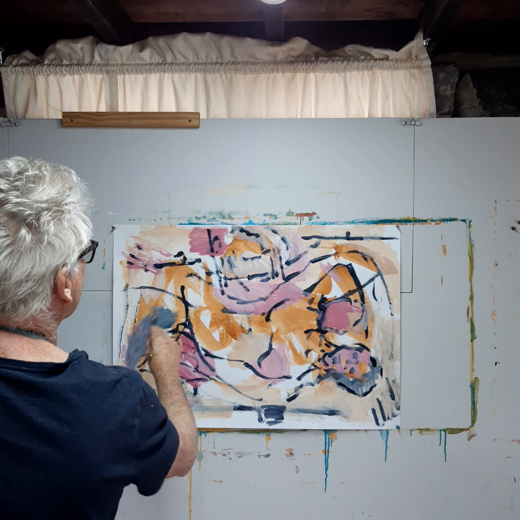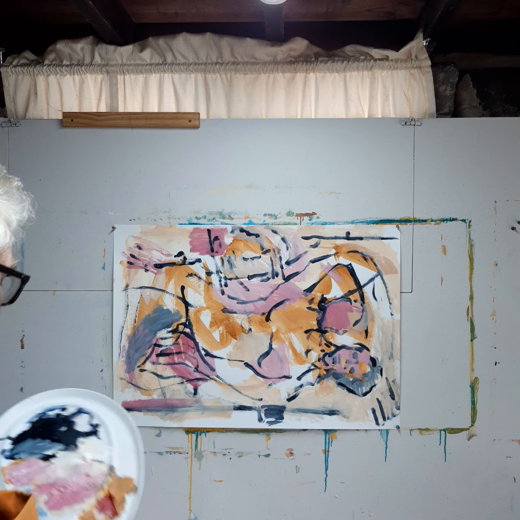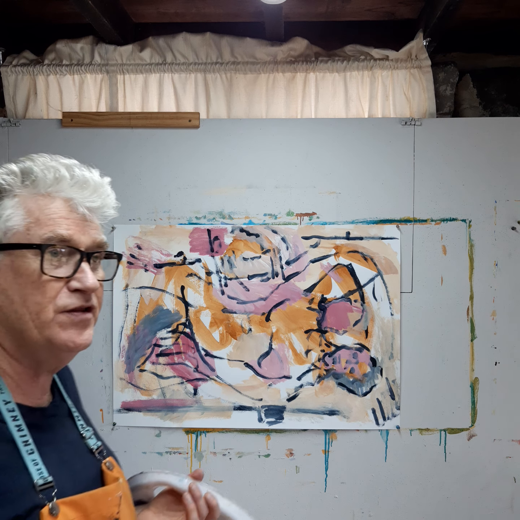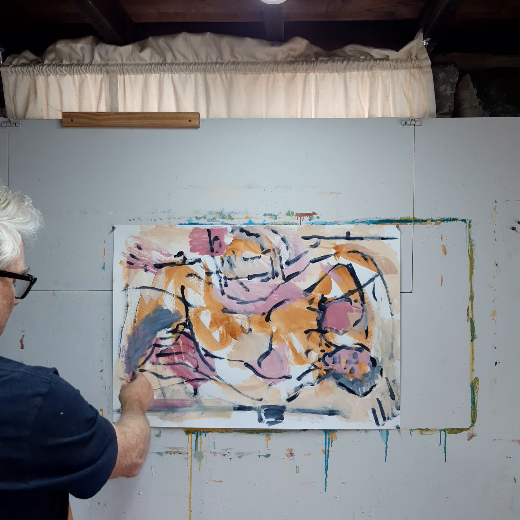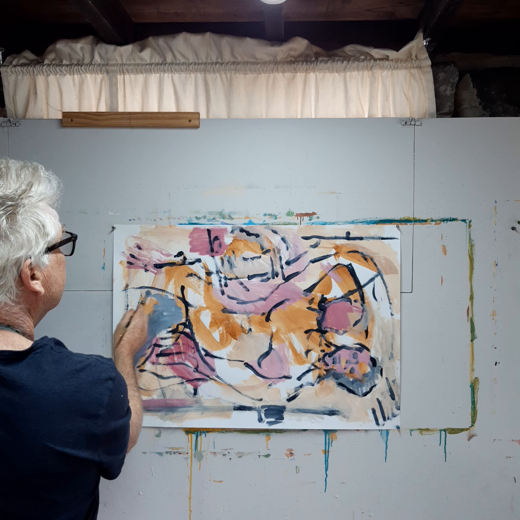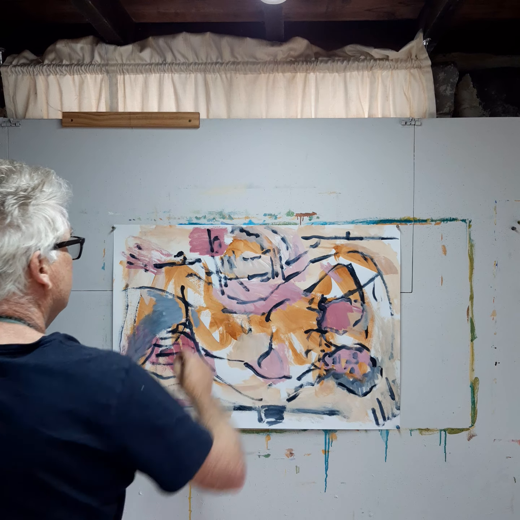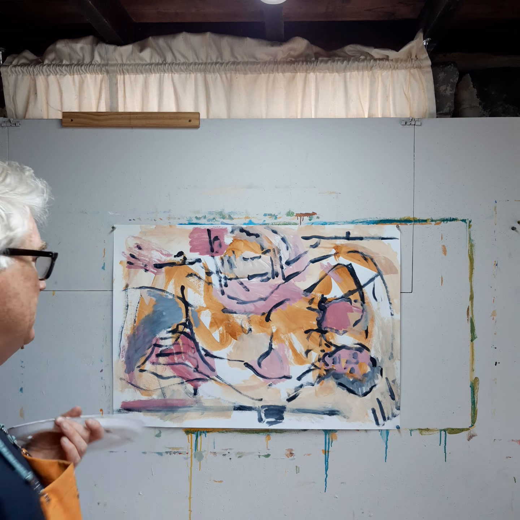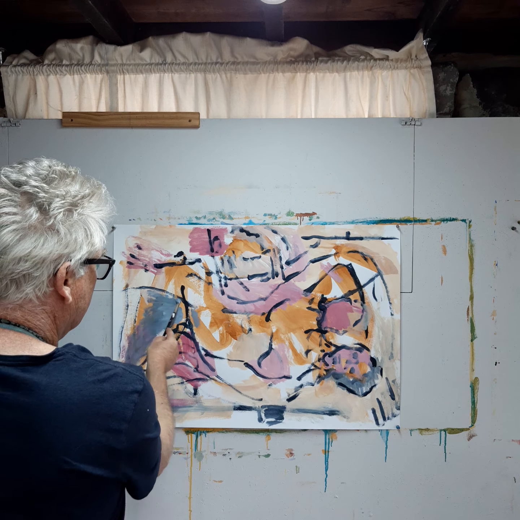Now remember, we talked about working the space behind the form in the earlier videos, exactly what I'm doing here. So in this case, this is the form or the positive shape, and at the moment, this is the negative space behind the form.